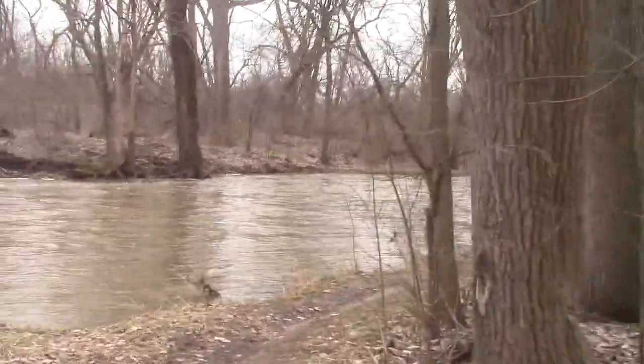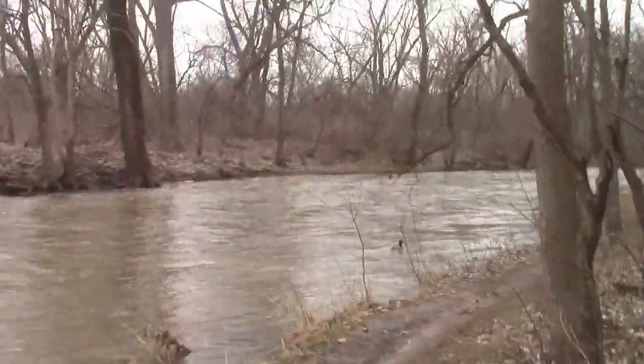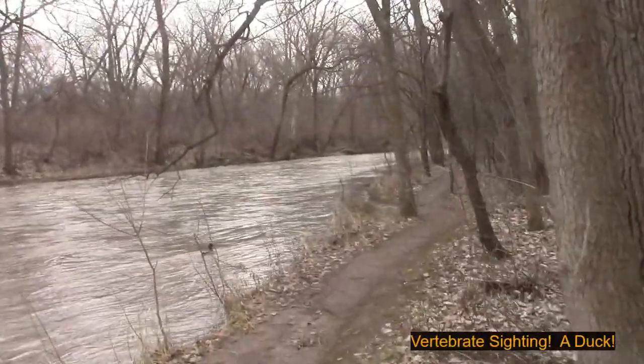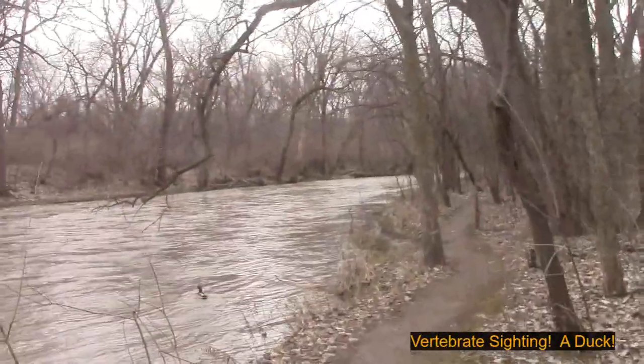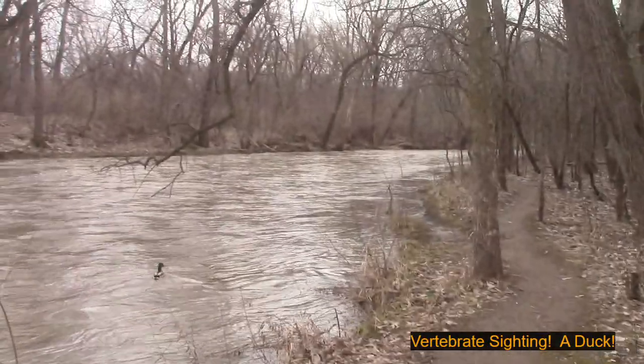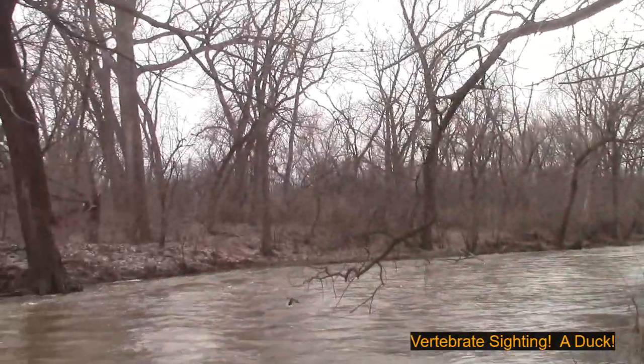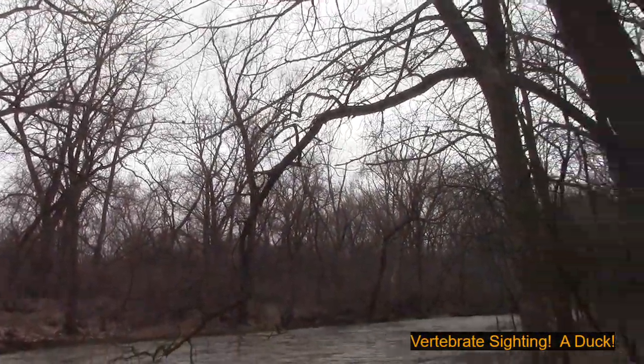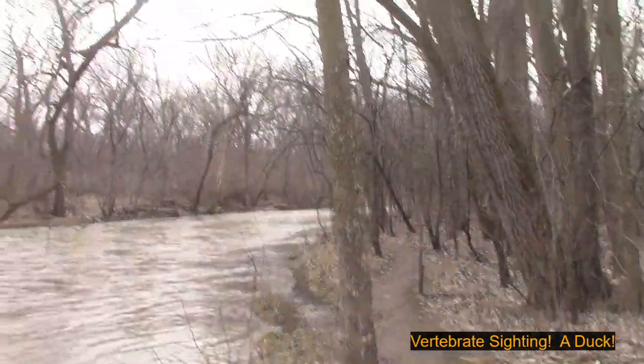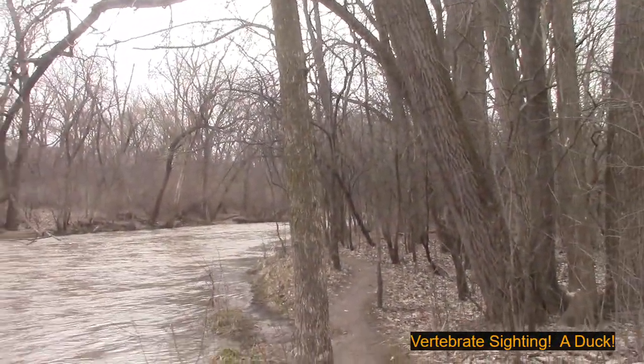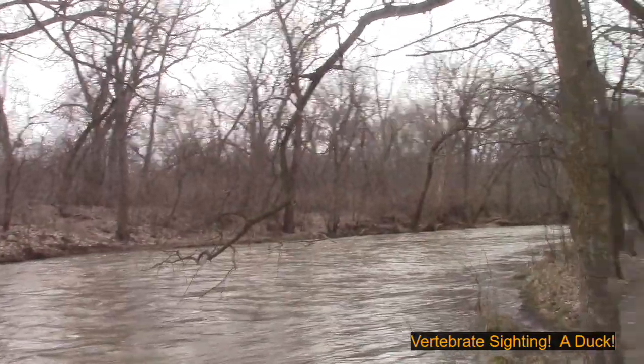Alright, you guys, I spot a vertebrate animal in my shot right now. Do you see it? I'm trying to get a little closer. Woo! There he goes! So as we know from our notes, birds are vertebrates. They also have a backbone, so that was cool that we got to catch one on camera.